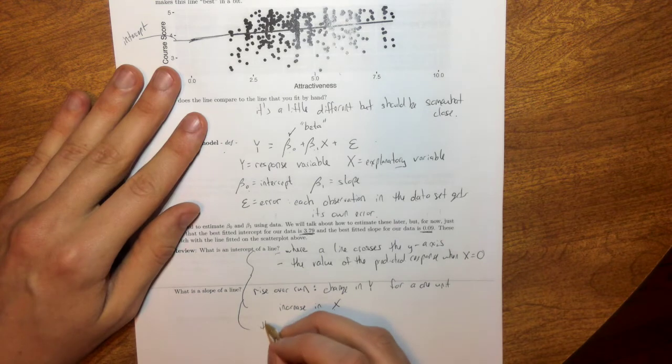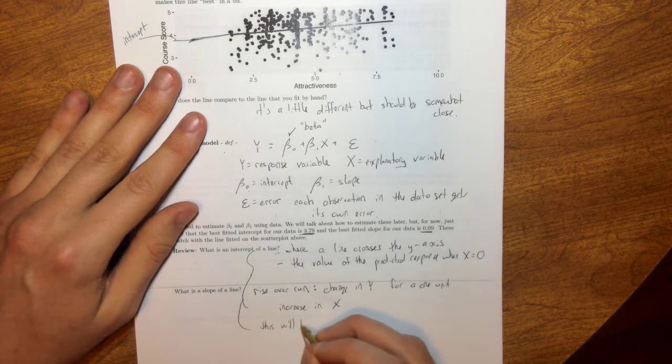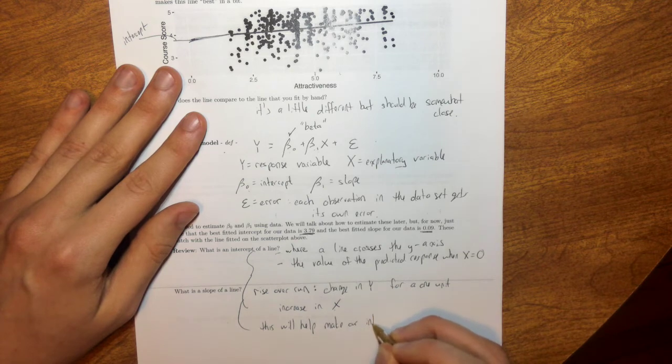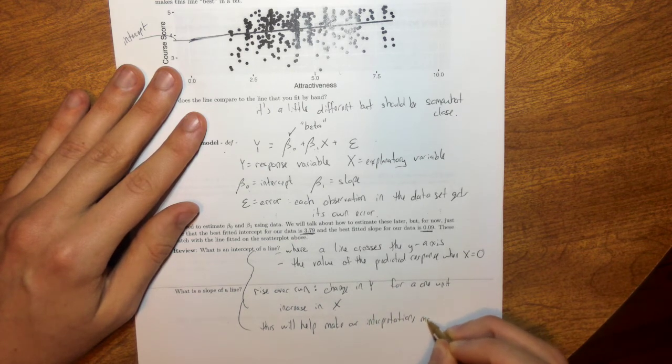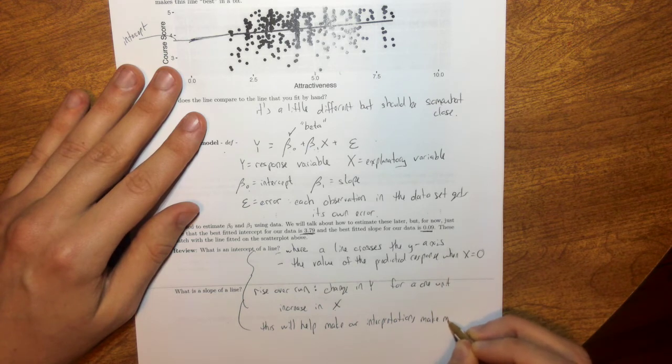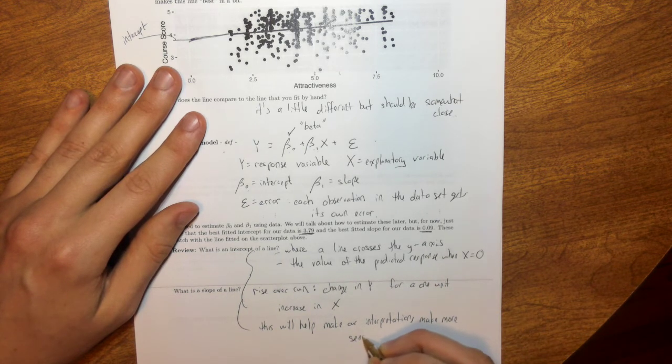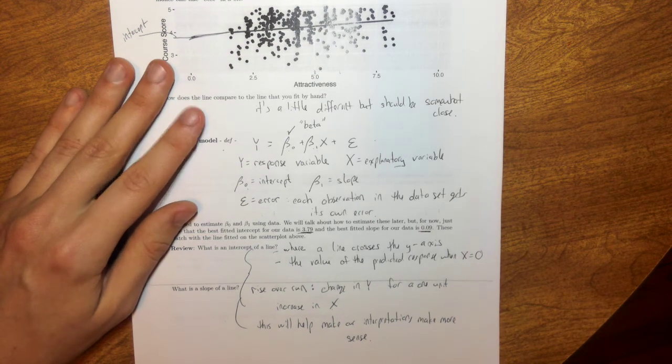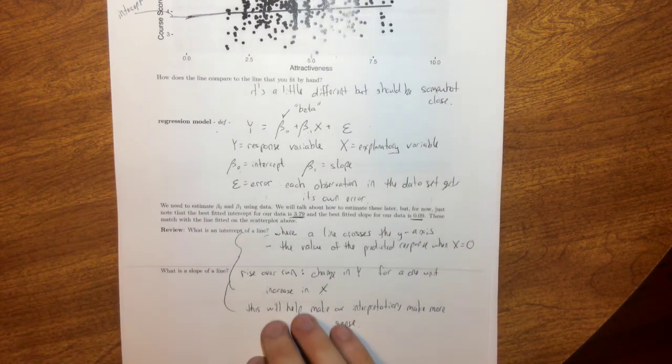These are just going to help our interpretations make a little more sense. When we go to more formally interpret the slope and the intercept, these will be why we're making those interpretations. Okay, we'll leave off here. This was just an introduction of the regression model, and next time we will talk about prediction.